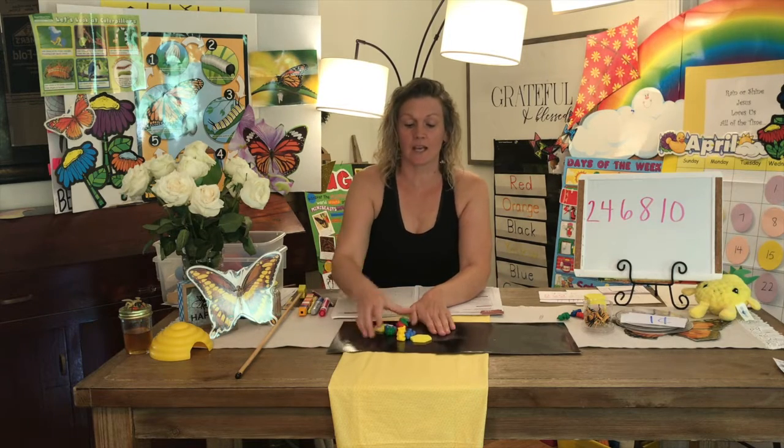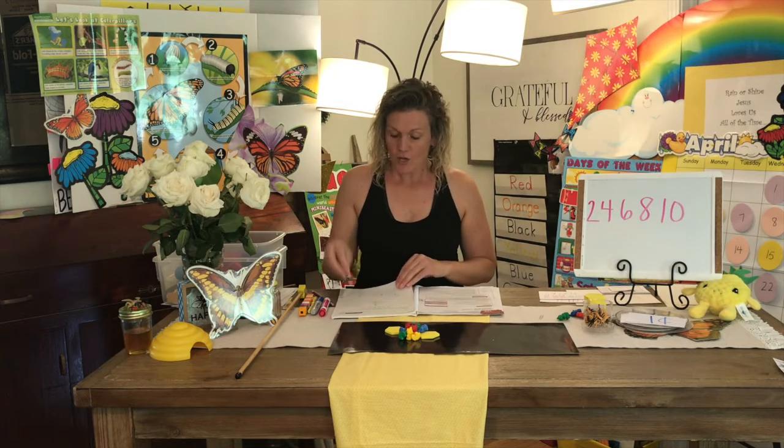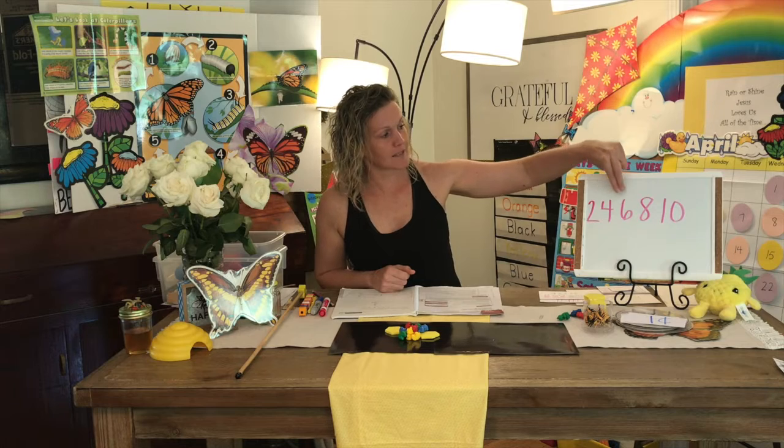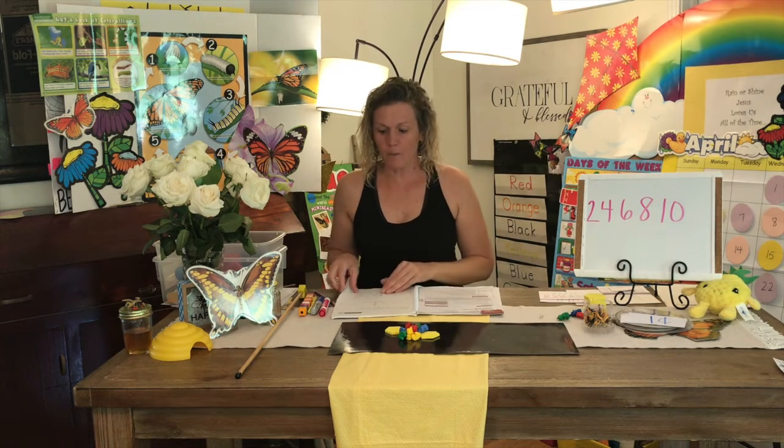I want you to practice how you can get to 10 putting your objects together. Then on your independent practice today, lesson 125, you're going to connect the dots. You're not going by ones, boys and girls. No, we are moving past that. You're going to go by twos. 2, 4, 6, 8, 10. And see what you illustrate on your paper.